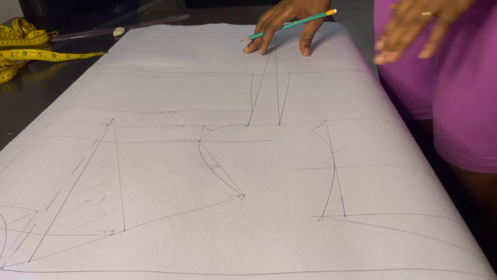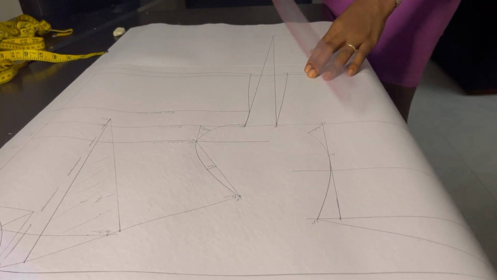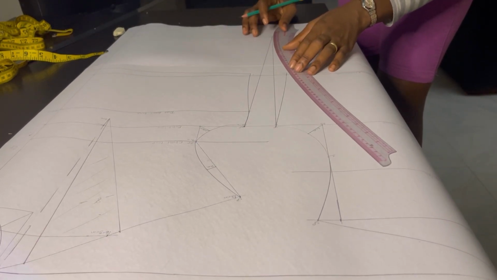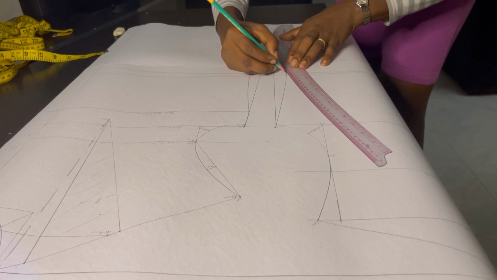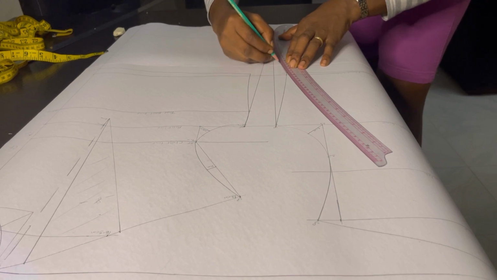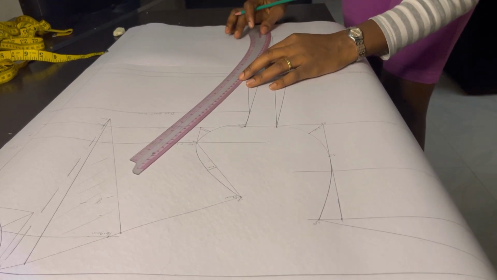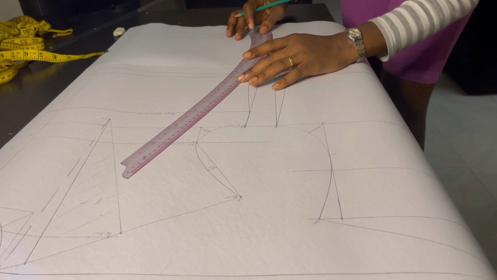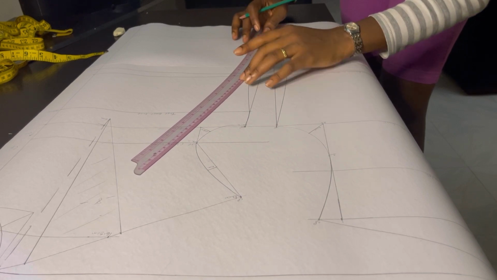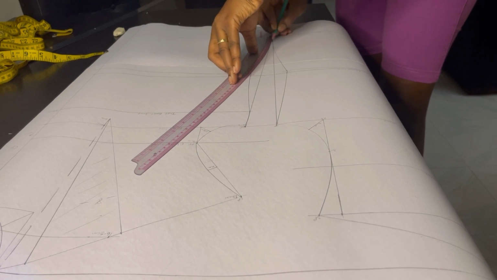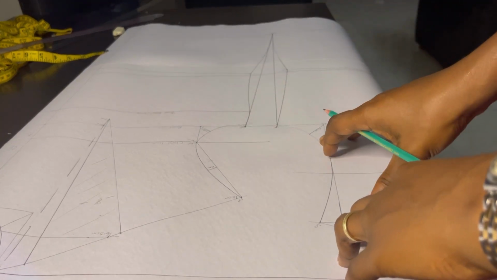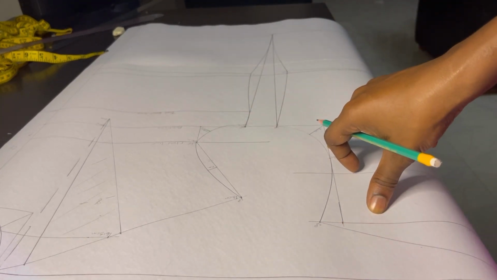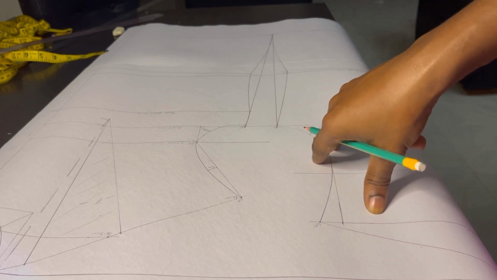So next, you connect to your hip. You connect this to your hip on your scale. So this is it. Next is to do our waist shaping.